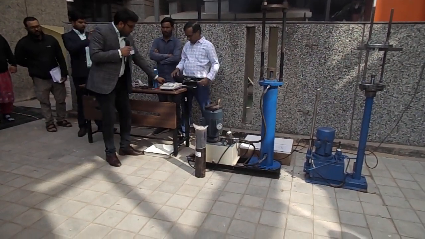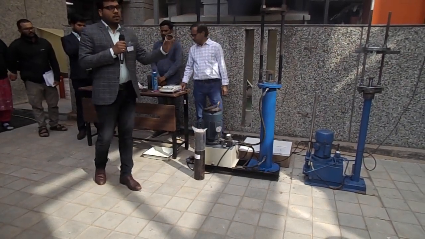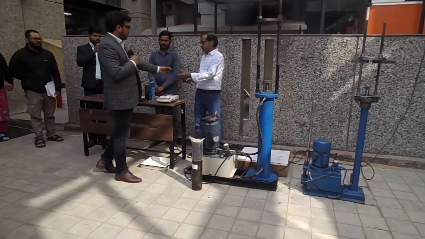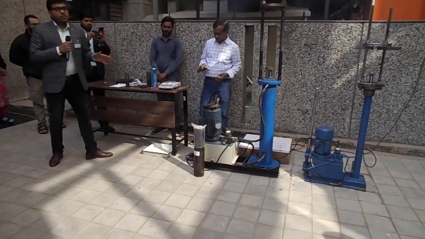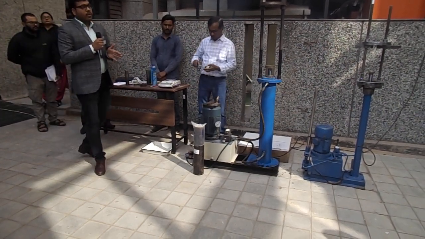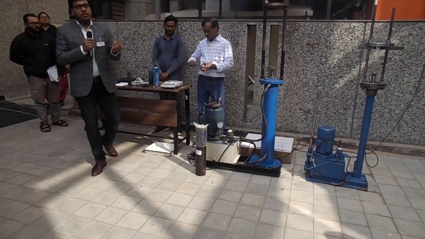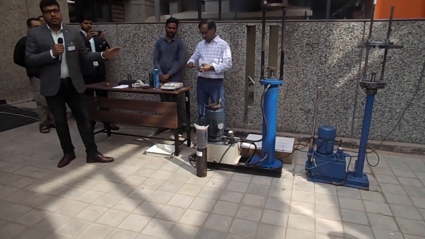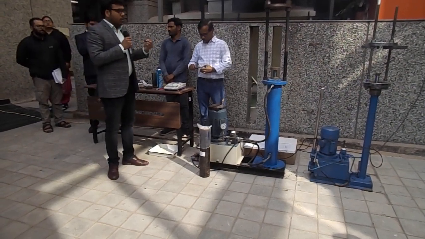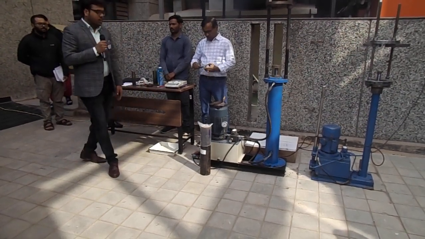For oedometer samples, we have the same ring in which we perform the oedometer test. This ring has a diameter of 60 mm and a height of 20 mm. We need to make sure that the height and diameter are within plus or minus 0.5. The diameter and height are not exactly 60 and 20, so whatever they are, we need to measure and write them down, because they will be used for calculating the bulk density and dry density of the specimen collected from the field.